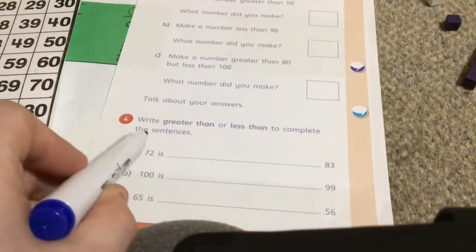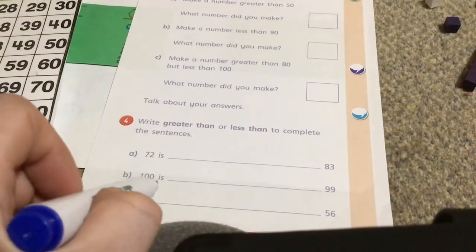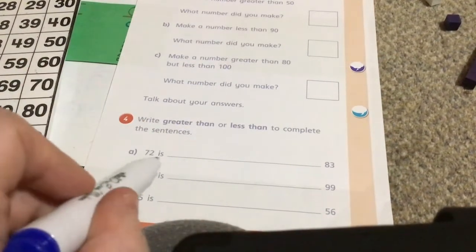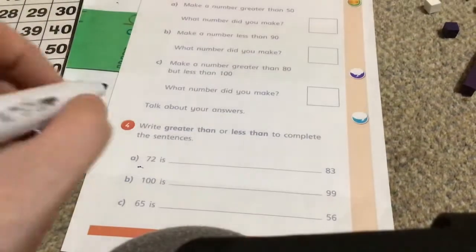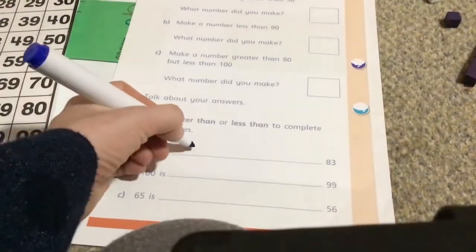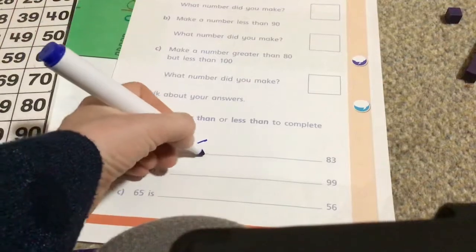Number 4, here is where we want you to use the symbols, okay, because it says write greater than or less than, but you could just use the symbol. 72 is something 83. Well, I'm looking at my tens number. There's 7 tens there, there's 8 tens there. Right, so 72 is less than 83. Okay, 100 is something 99, and 65 is something 56.